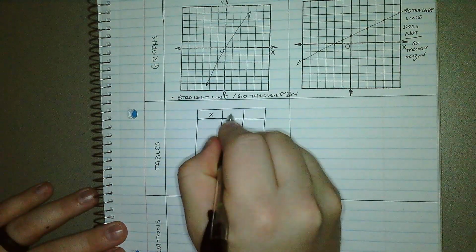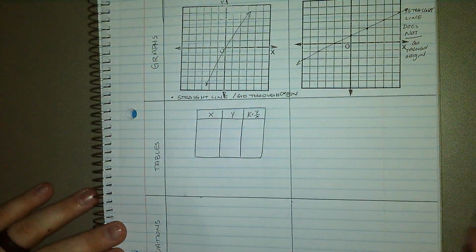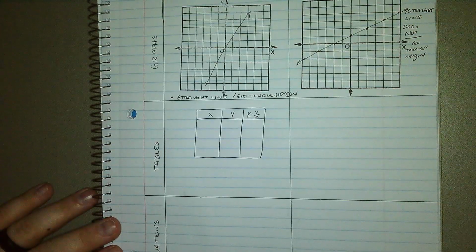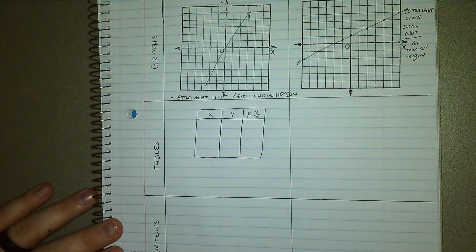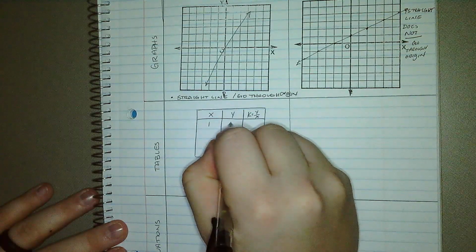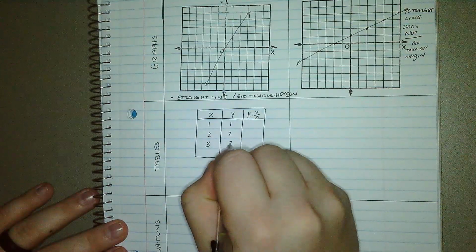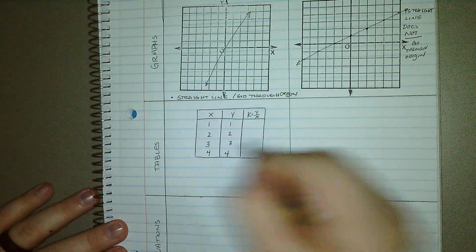So here's our x, here's our y, and here's our k. Okay, so let's go through. Let's have x1, y1, x2, y2, x3, y3, 4, 4.